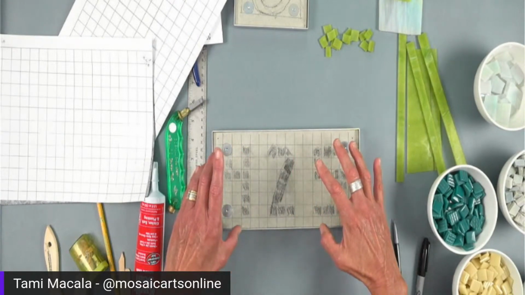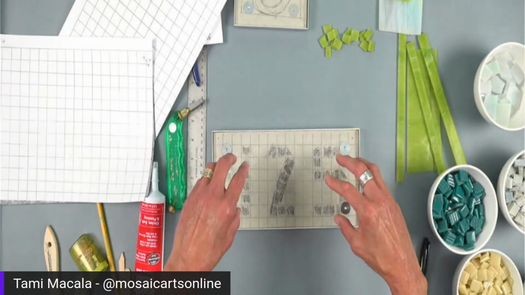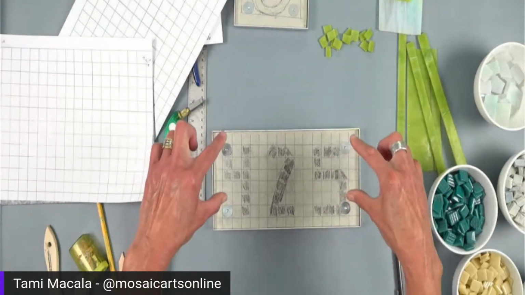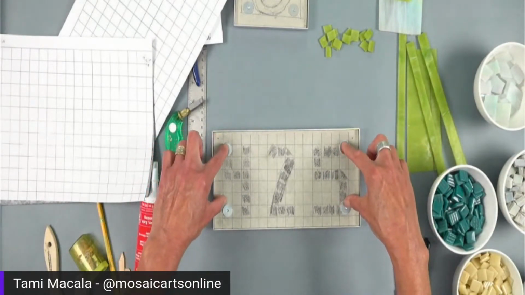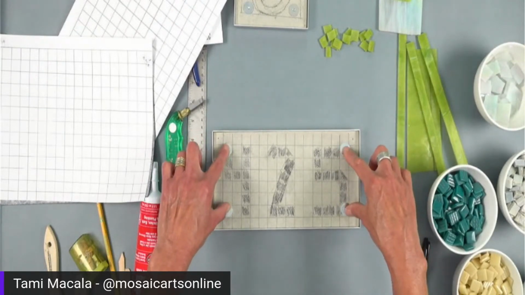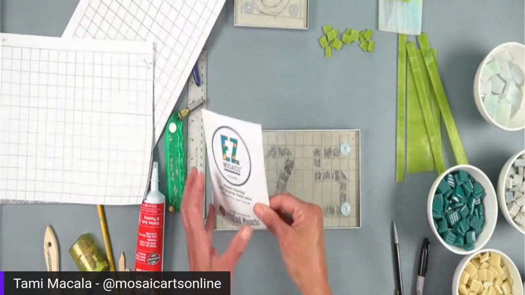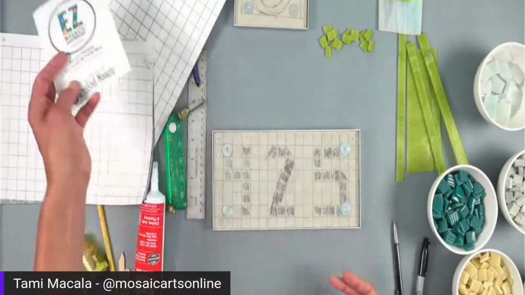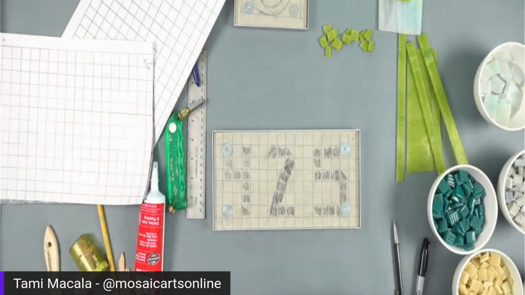Once I put the grid down and once I put the numbers down, I then secured this. So this has to be done before you start your mosaic, putting in this hanging hardware and securing the substrate to the frame. And again, this little thing is exactly the directions how to do it. Super easy. Once you've done one, it's a really, really easy process.